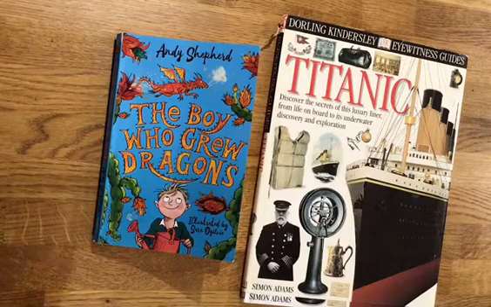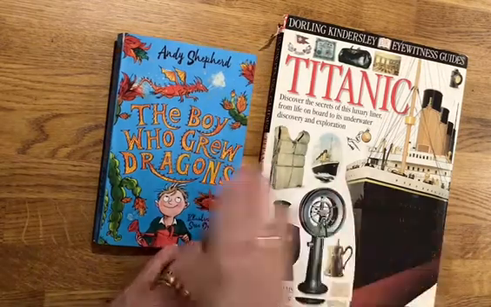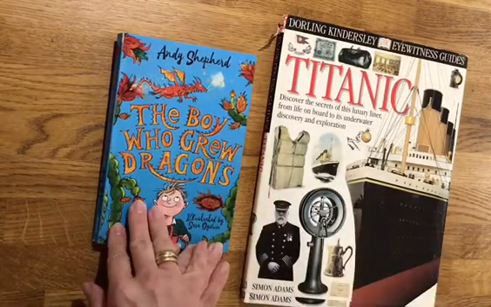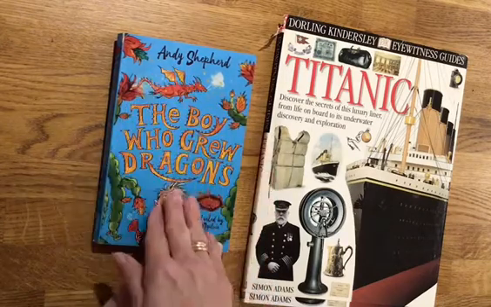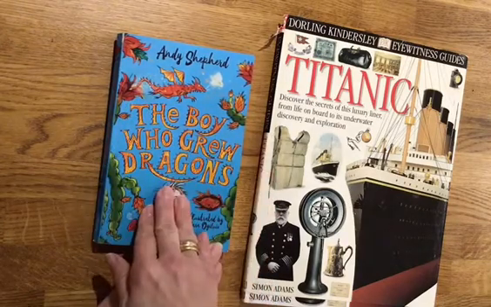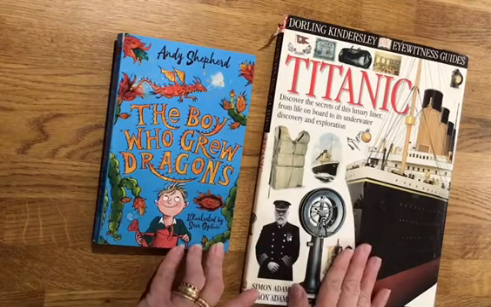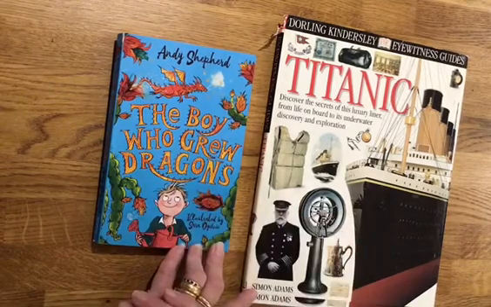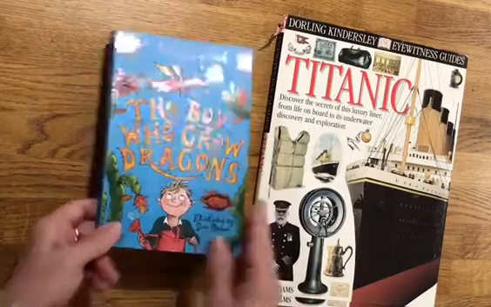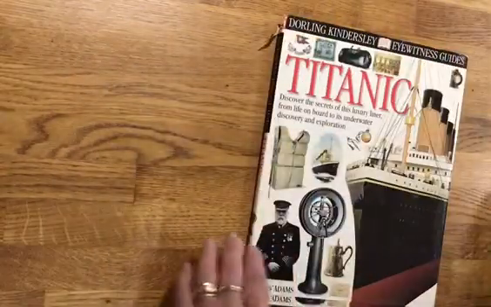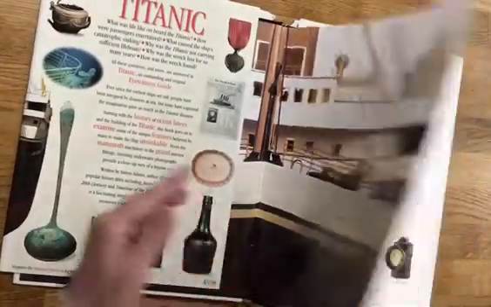Straight away, let's have a look at the difference between my Titanic book and The Boy Who Could Dragons. Can you see that the covers are very different? This one has got lots of illustrations, and here I've got lots of photographs. So straight away, just by looking at them, I can tell they're two very different kinds of books. So let's move this one out of the way, and I'm going to open up Titanic, and let's see what features we can see.